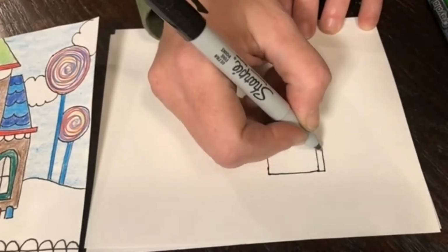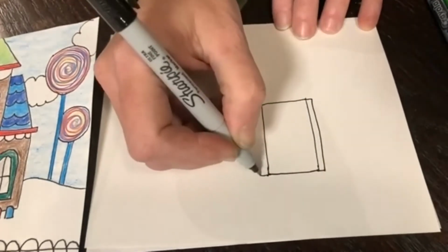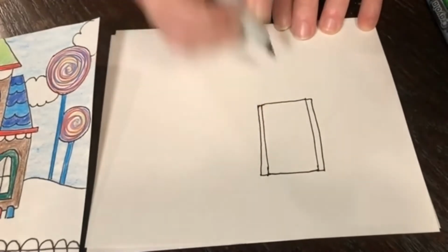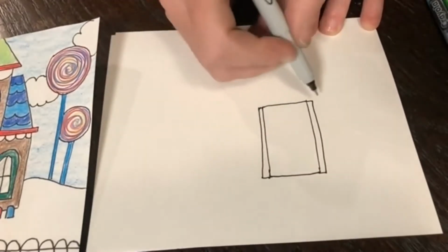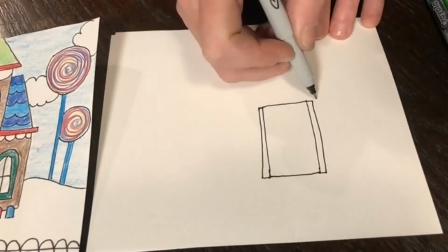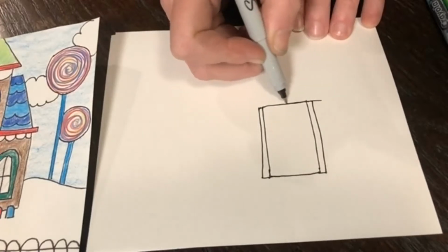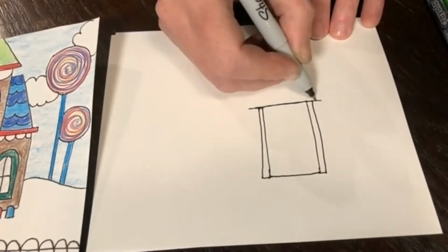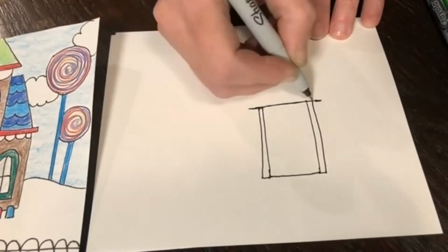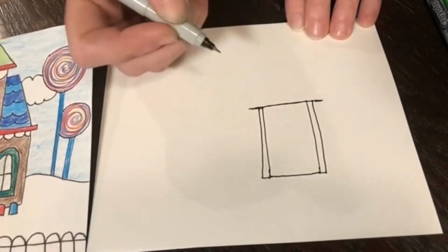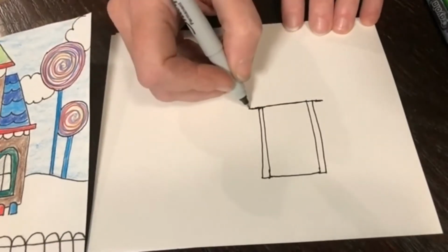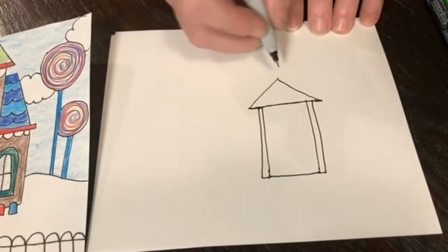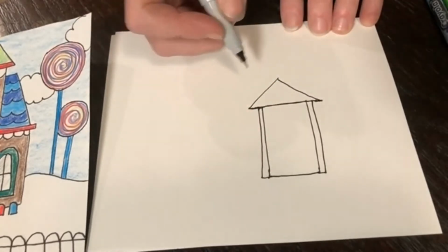Now I'm going to add a skinny rectangle on each side and add like a little post that's holding up the roof. Okay, we're working with basic shapes here, so shapes that are geometric and we've been working with in school for a long time. On the roof of this little entryway, I'm going to make a line on each side because we want our roof to overhang the edge of the house, and I'm going to make a triangle. Now you may choose to do a different shape for your roof if you want.